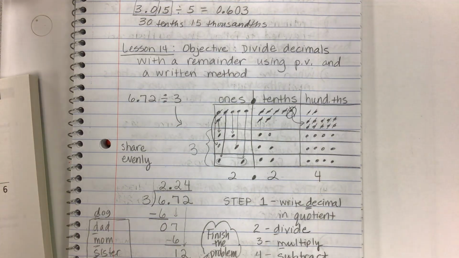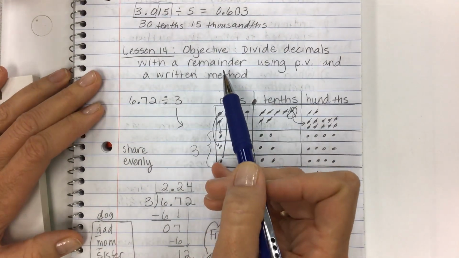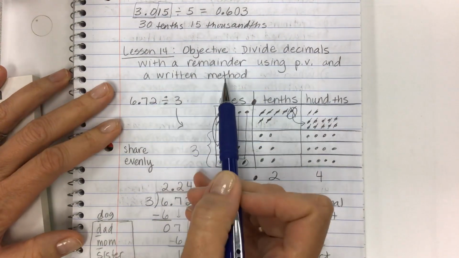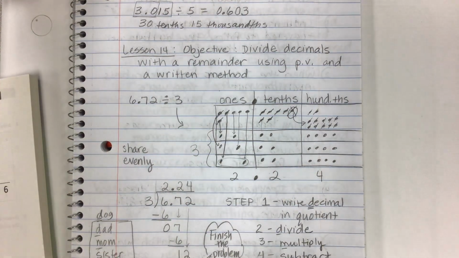Alrighty, hi kids. So here we are with lesson 14 for our Eureka math today. And the objective is to divide decimals with a remainder using place value and a written method. I know we went over this in class a little bit, but if you want to review it, here it is.